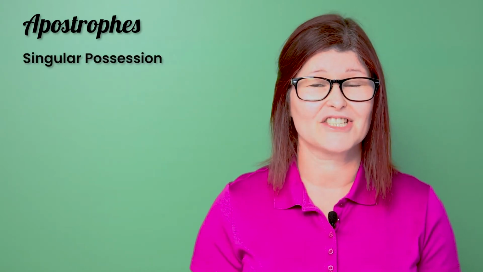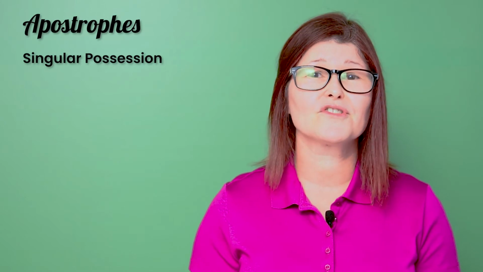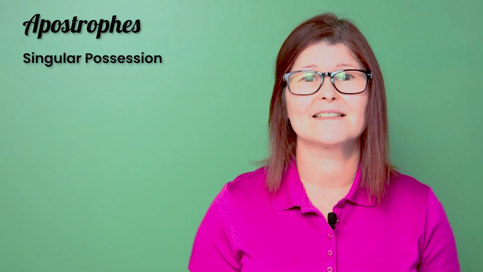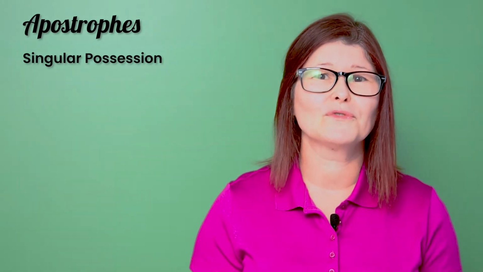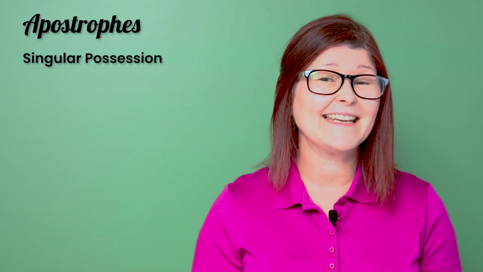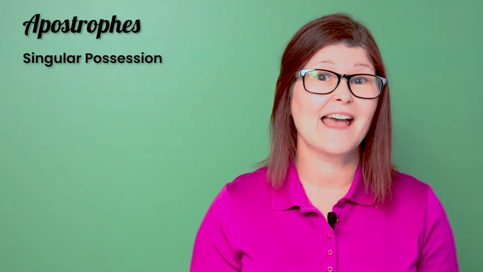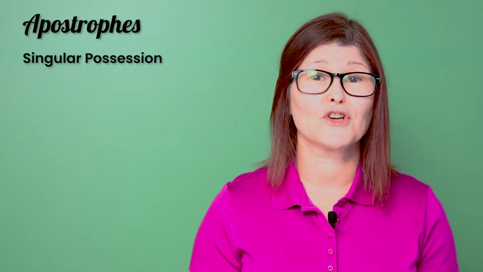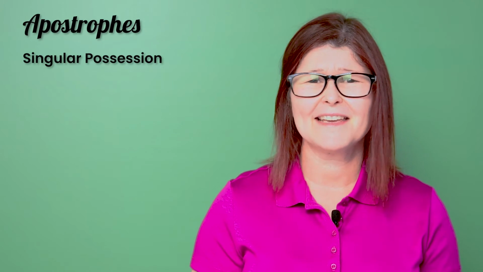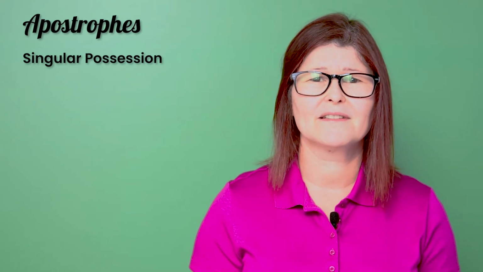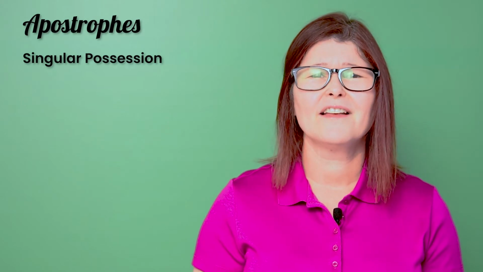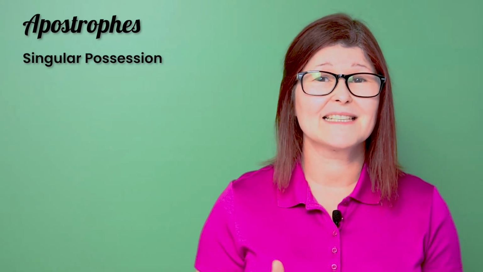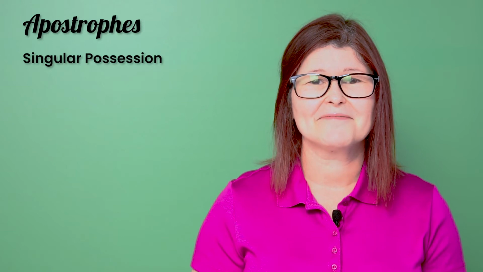Number two, to show singular possession. We put the apostrophe before the S. This came about because way back in the old days, they used to add an ES on the end of a noun or proper noun to show ownership. The E has since been dropped. So even though we don't use the E anymore, the apostrophe to show the missing letter is still there.